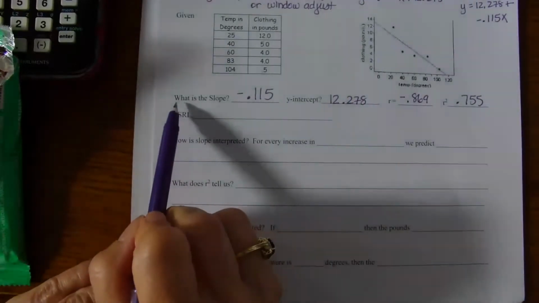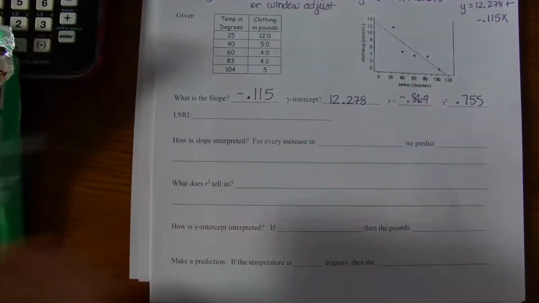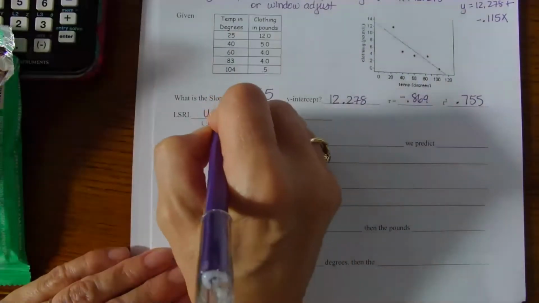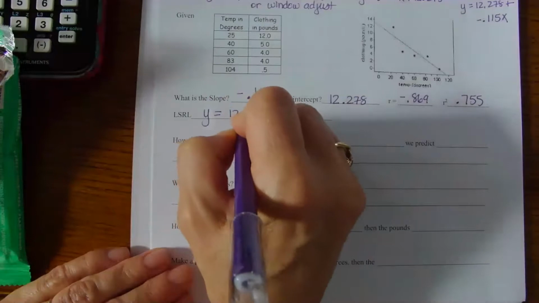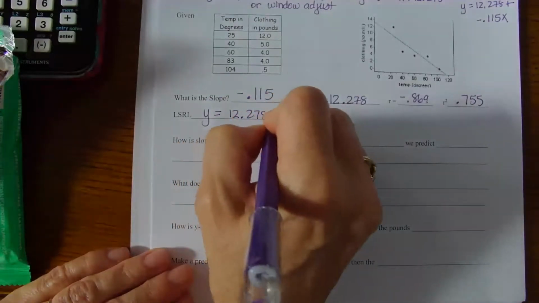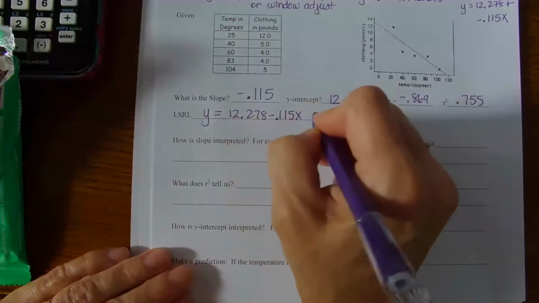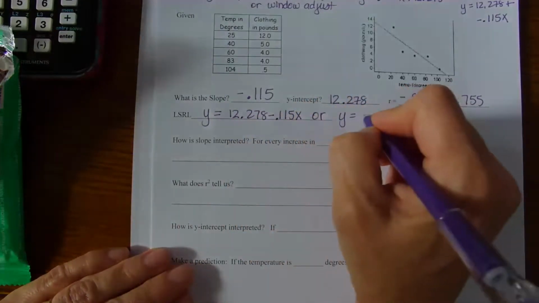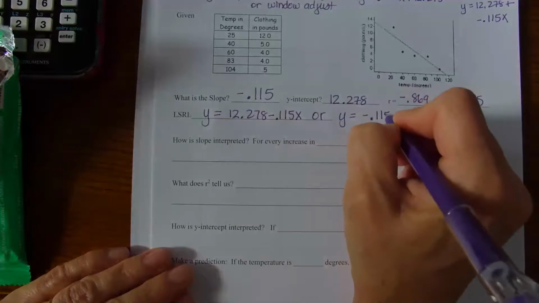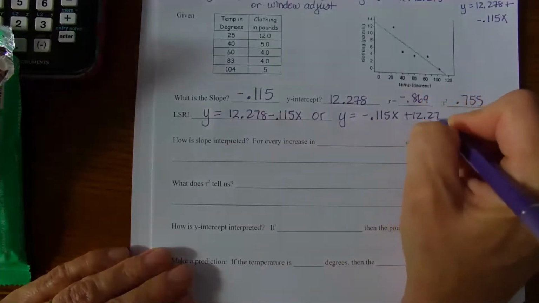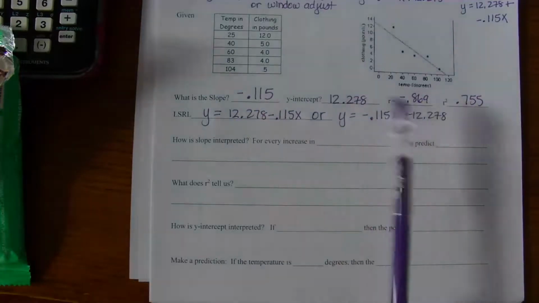Now this question right here that we just did is algebra. Oh, and the least squares regression line. Is this the same exact line?